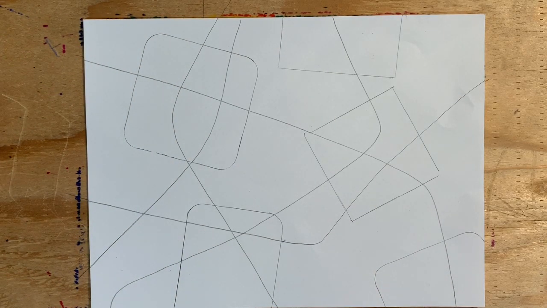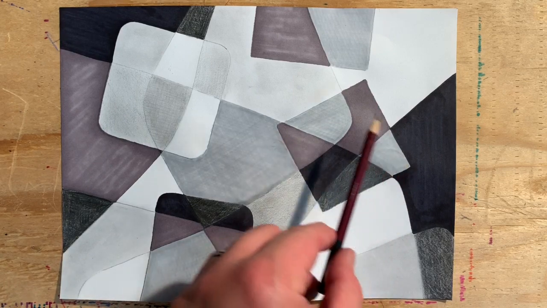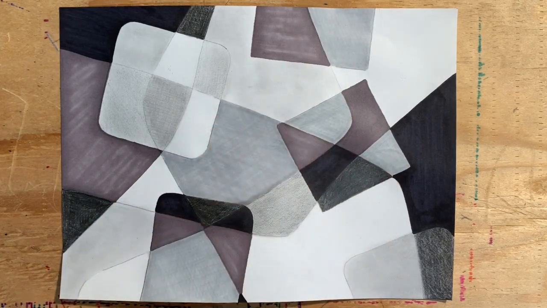All right, so that's the end of the first part. So now we have all the shapes colored in with a range of different values. We have some black, we have some white, we have some dark gray, we have some light gray, and we have some middle gray. So you can see that in some areas, the square is pretty easy to see. In other areas, it gets a little bit more confusing.